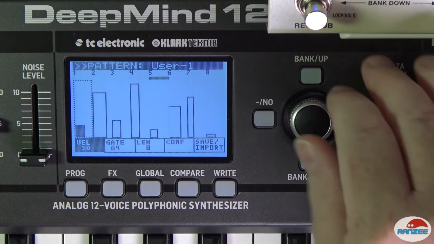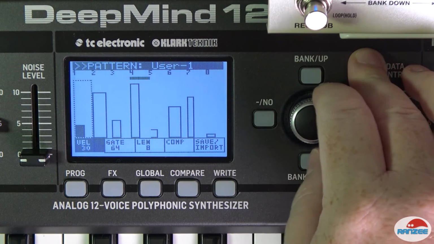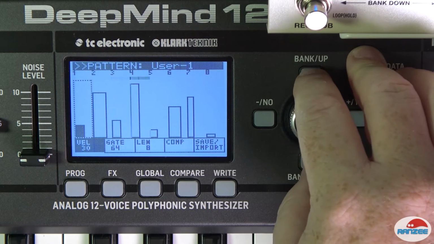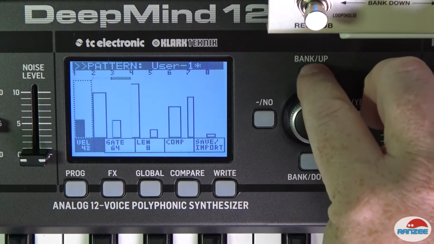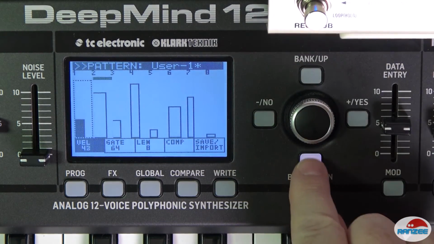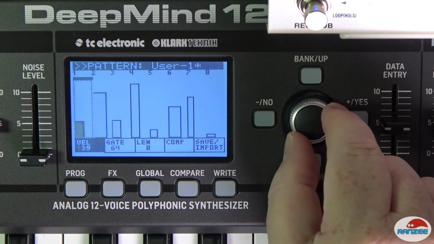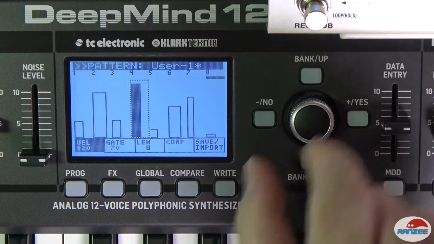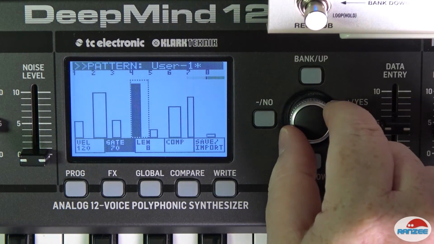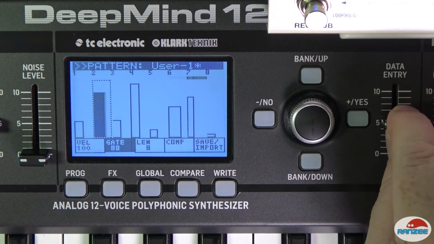So velocity adjusts the velocity up and down of each step, and you adjust the steps by moving this way, right? Now the gate is adjusted. You can also use the data slider.